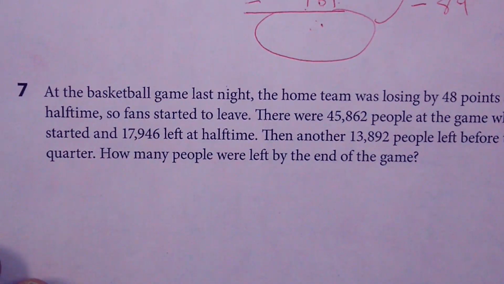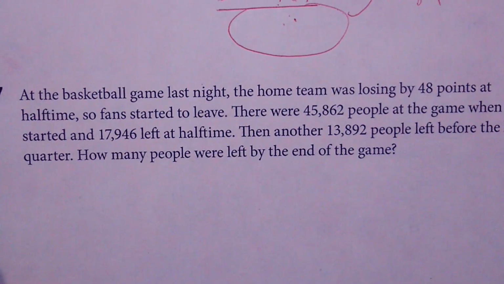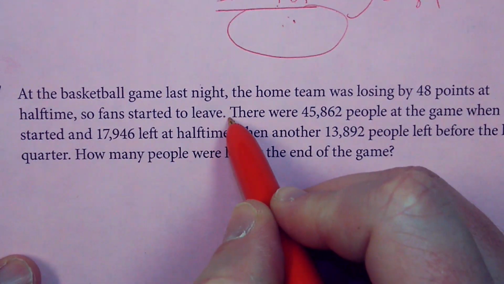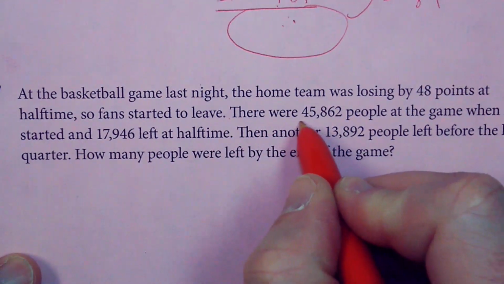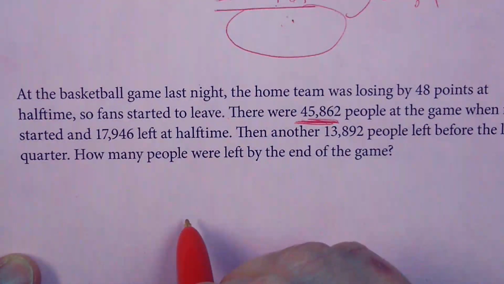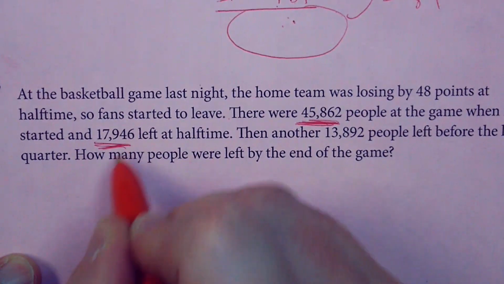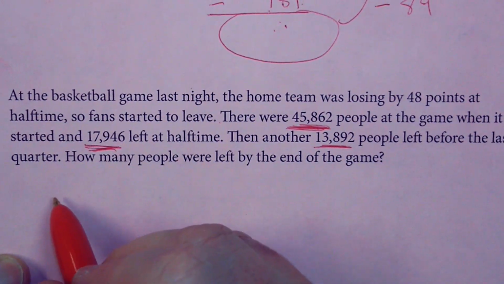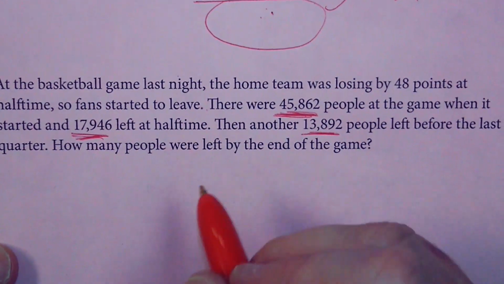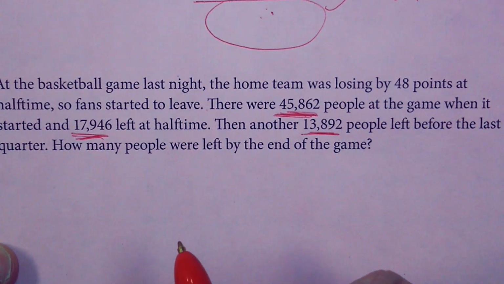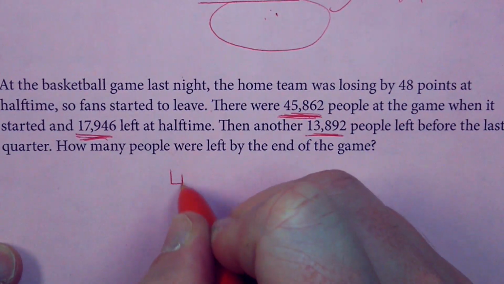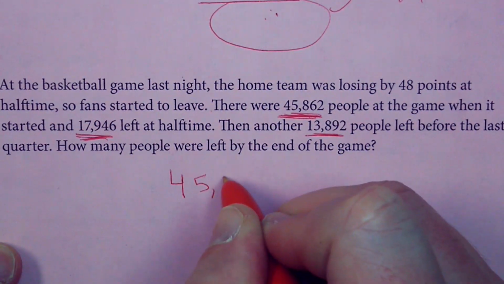At the baseball game last night, the home team was losing by 48 points at halftime, so fans started to leave. When the game started, there were this many. This many left at halftime. Then another amount left before the last quarter. How many people were actually there to watch the rest of the game? It looks like we have the same kind of problem, but with larger numbers.